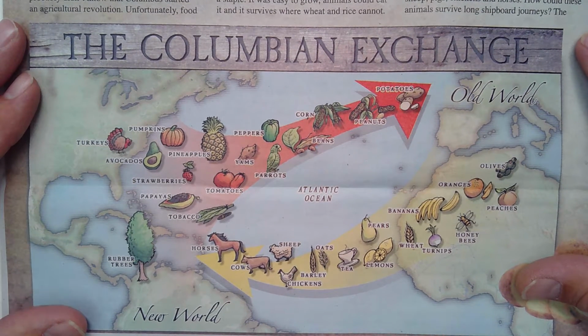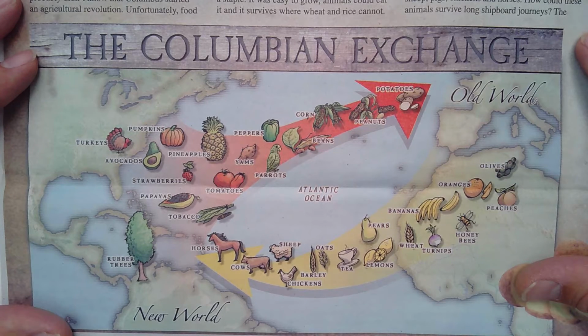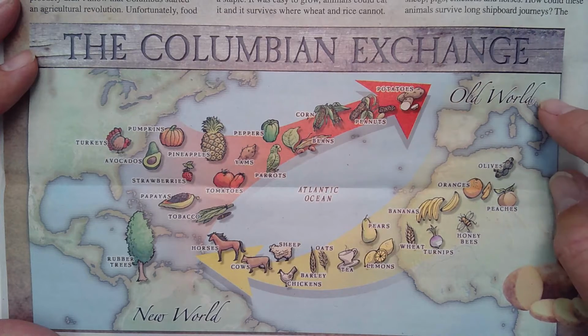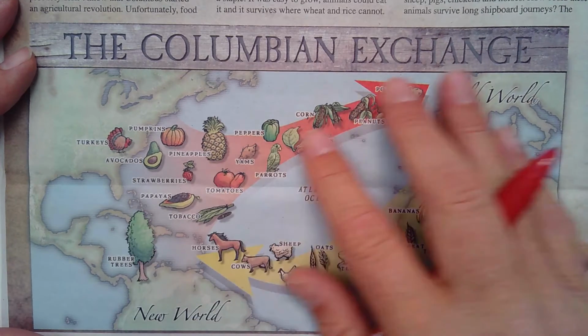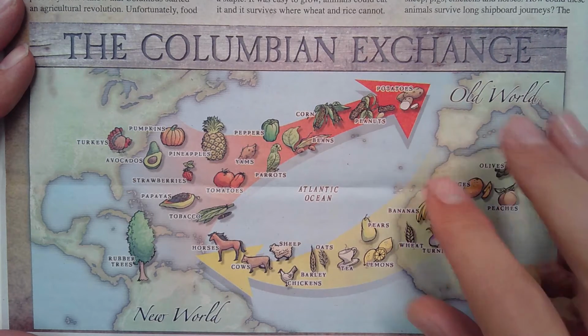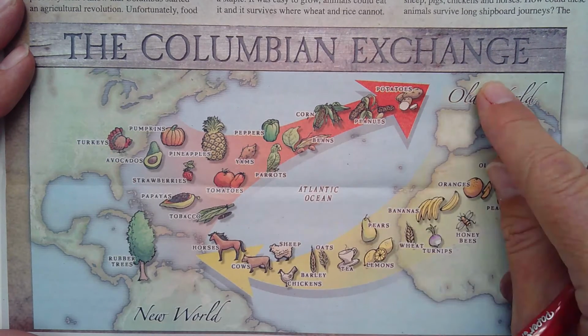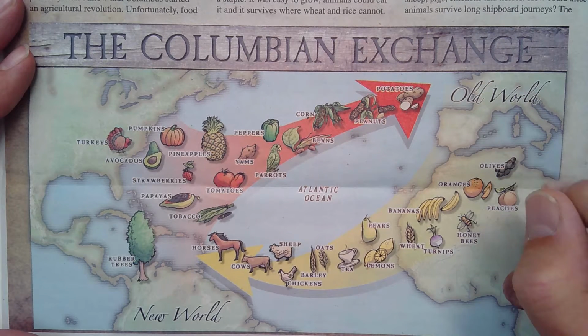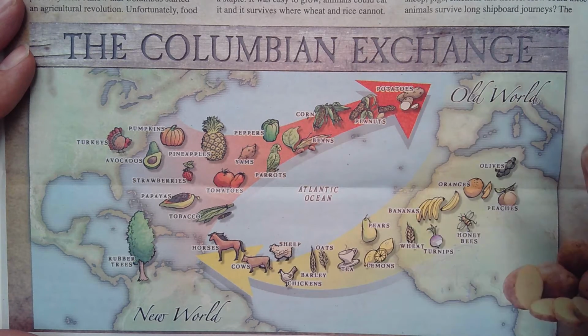And so I explained all this in class, but I had 2 or 3 students that were absent today or they had to leave early. So what you're going to do simply is copy this map or another one. If you actually Googled Columbian Exchange and then chose, I think it's pictures, you'll come up with several maps that I showed in class today.